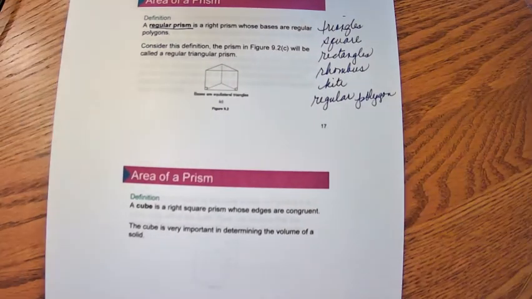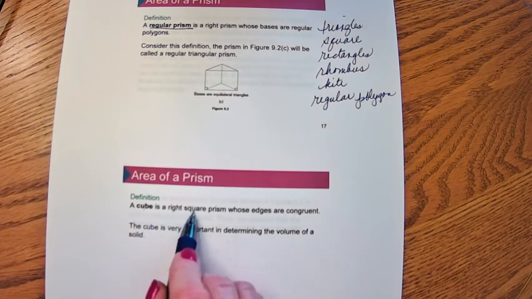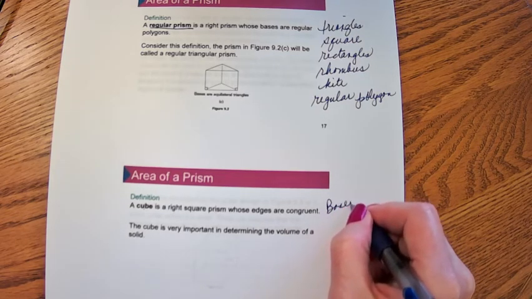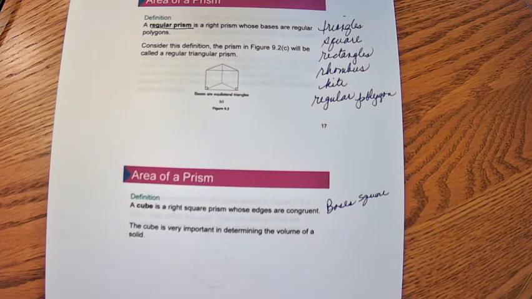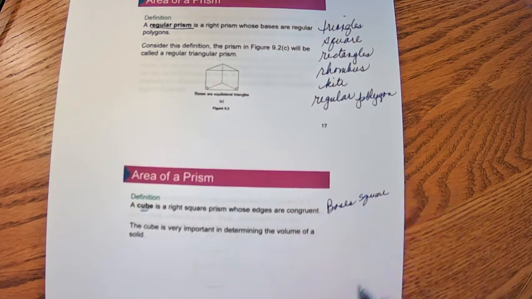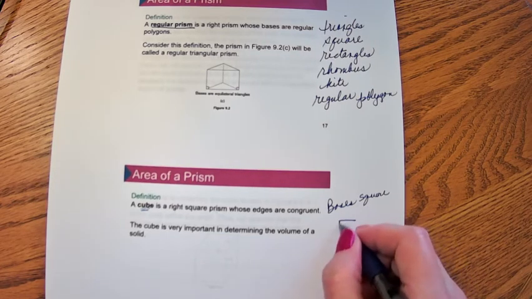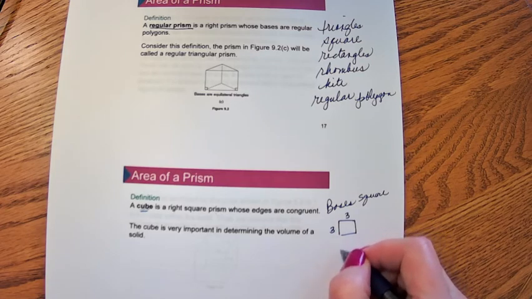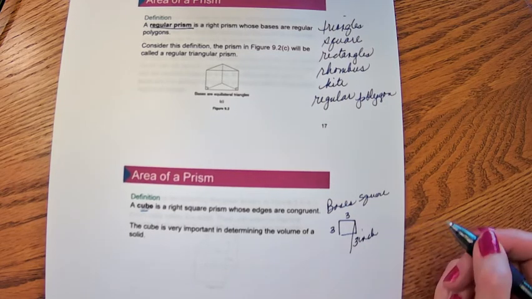So let's talk about some specific types of prisms. A cube is a right square prism. That means that the bases are squares, which means their sides are congruent. And in a cube, the edges are going to have the same length as the edges of the square. So if my square in my base is 3 inches by 3 inches, the height of my cube is also going to be 3 inches.